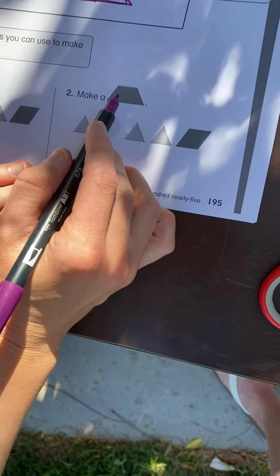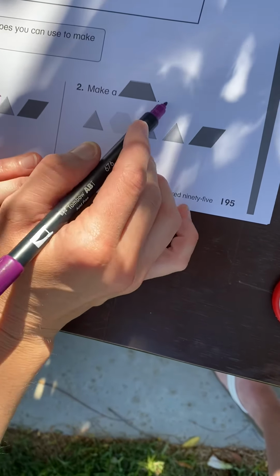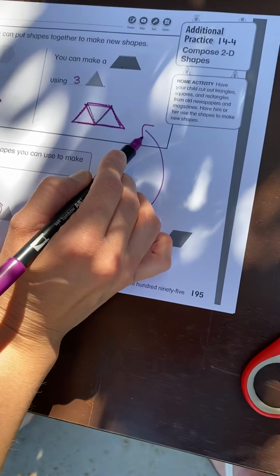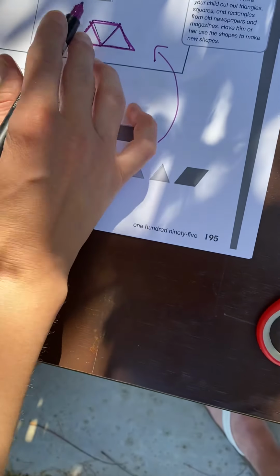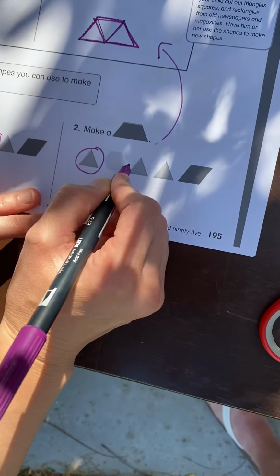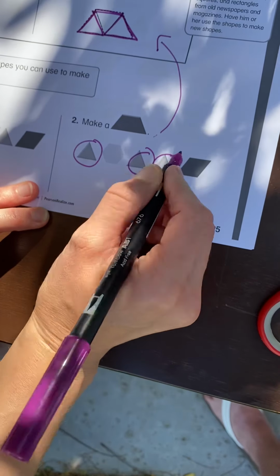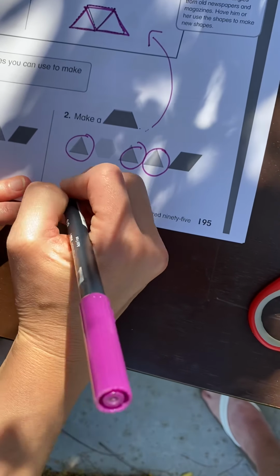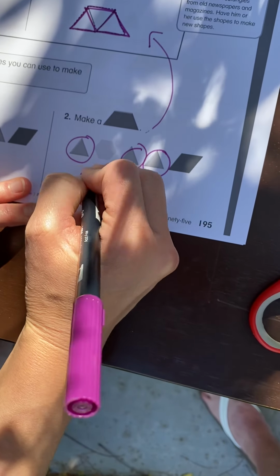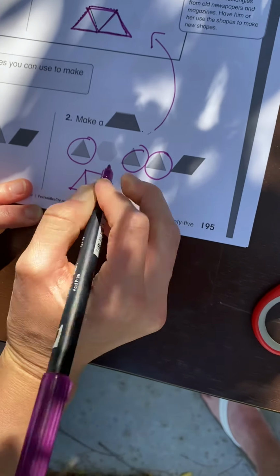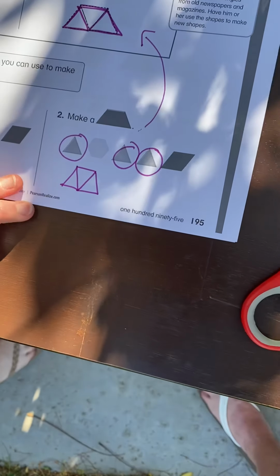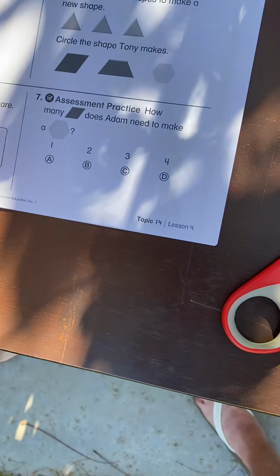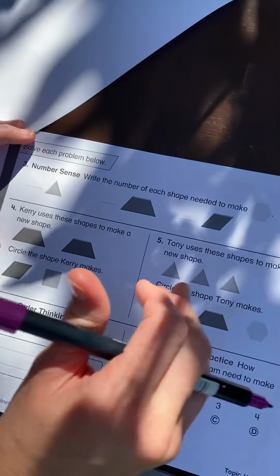Good, and then right here we need to make a trapezoid, and we're gonna bring it back to what we just learned right up here. On this one, we need how many triangles? 1, 2, 3 triangles. Remember, and then it looks like that. 3 triangles make 1 trapezoid. Okay, we're gonna turn it to the next page.